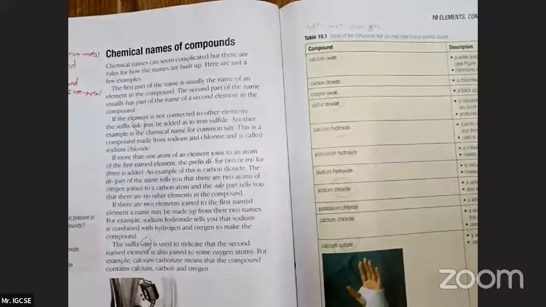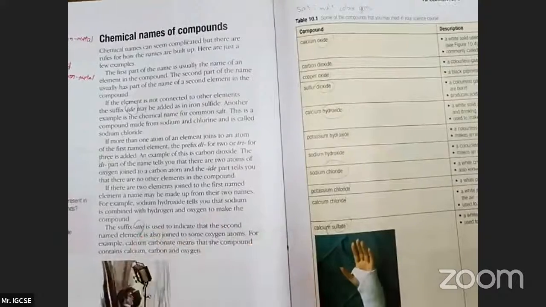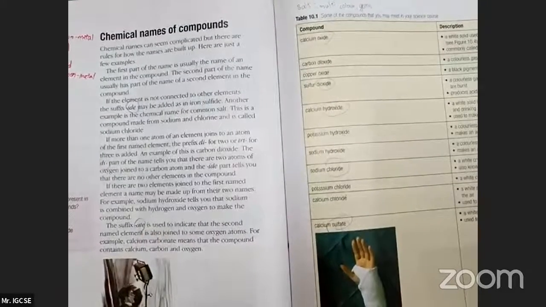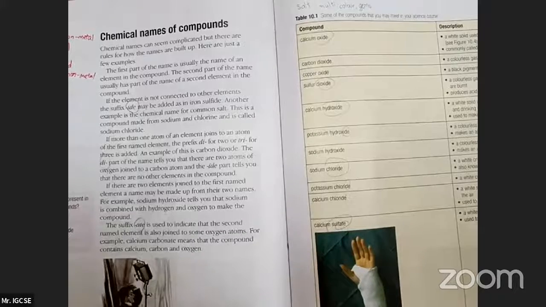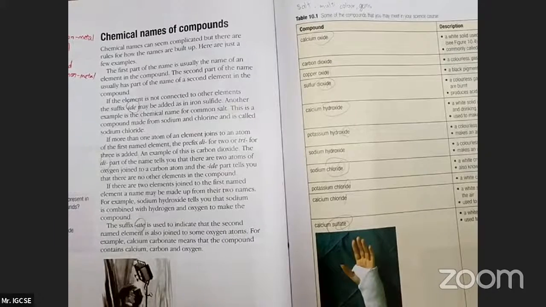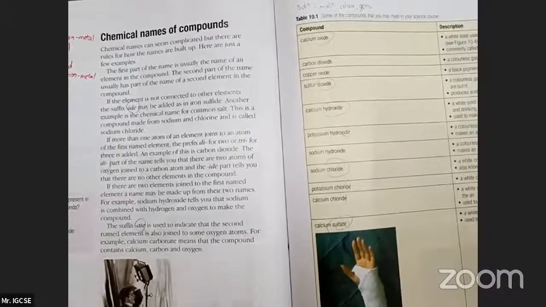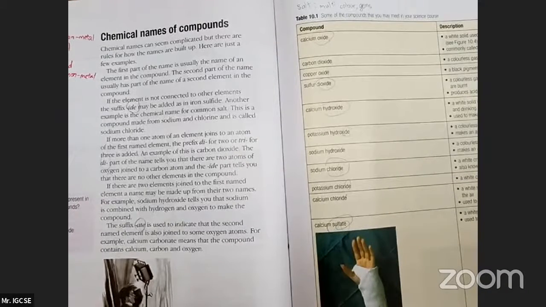Chemical names of compounds. We need to learn how to name a compound. Chemical names can be complicated, but there are rules for how names are built up. Here are just a few examples. The first part of the name is usually the name of an element in the compound. The second part usually has part of the name of the second element in the compound. If the element is not connected to another element, the suffix -ide may be added, as in iron sulfide.